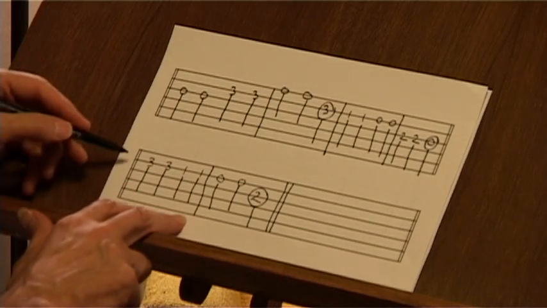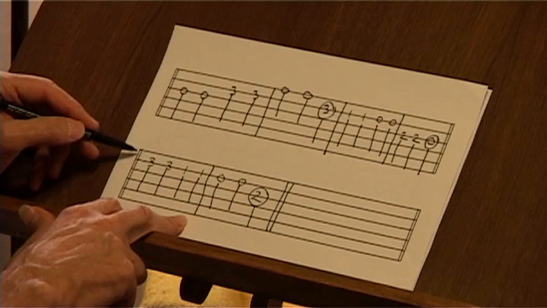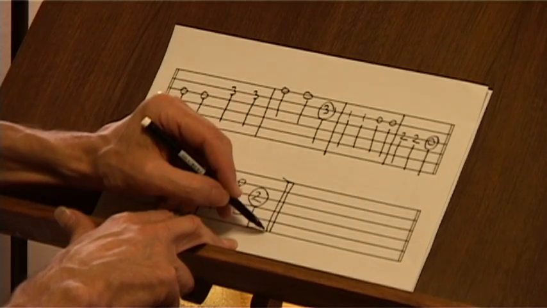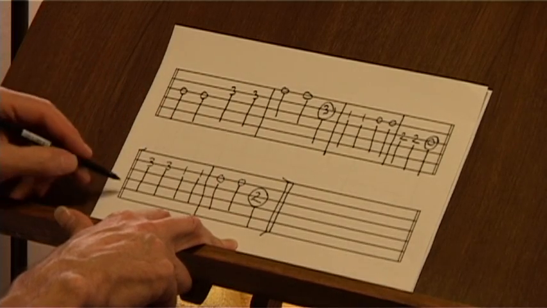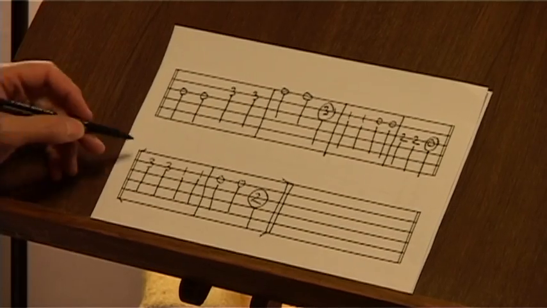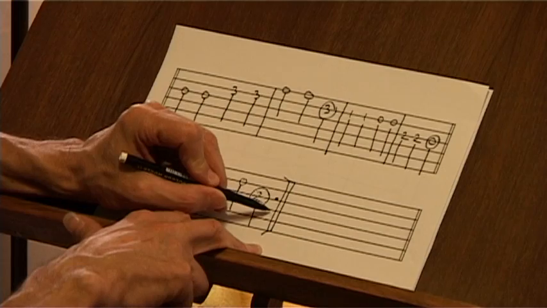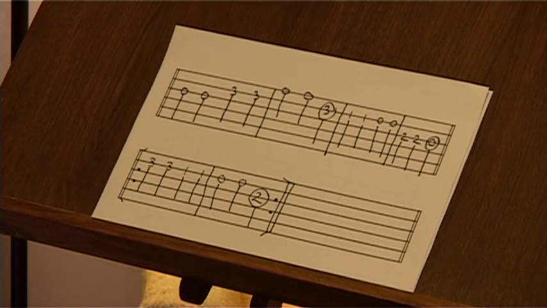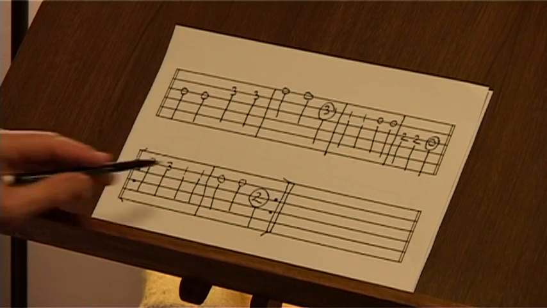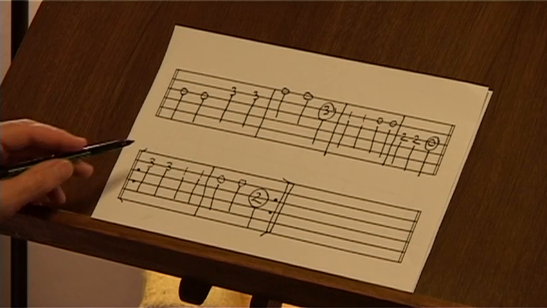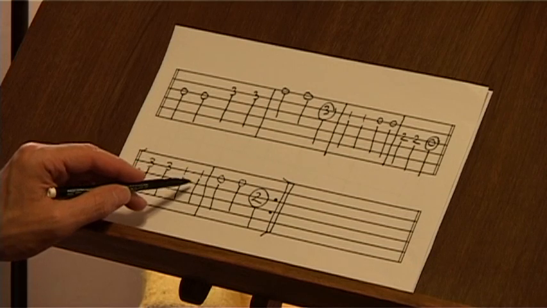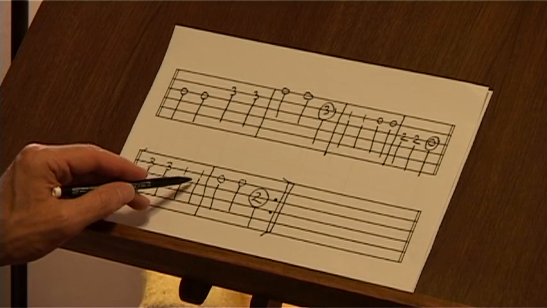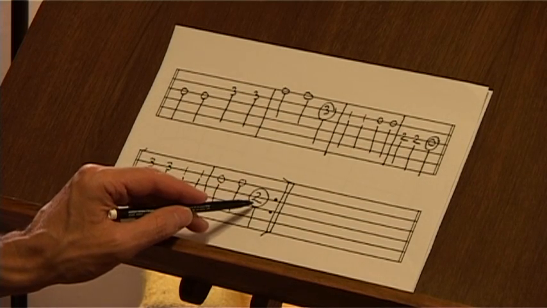This is a double bar. There's already a double bar here, but I'm going to reinforce it kind of like this. I'll show you why. I'm going to make little, I don't know what you call these things, thingies. And I'm going to put two big dots here. These two dots mean repeat. So it goes 3, 3, 1, 1, 0, 0, 2, repeat. 3, 3, 1, 1, 0, 0, 2.